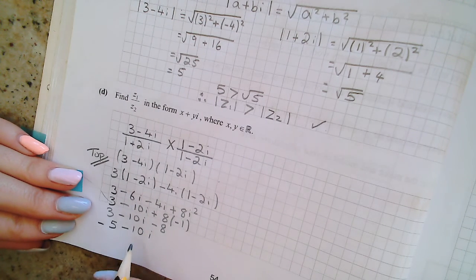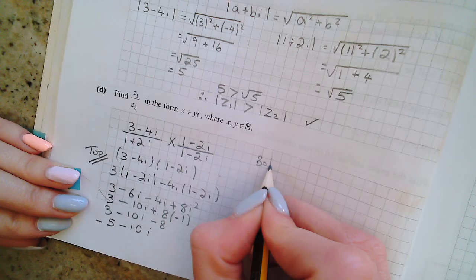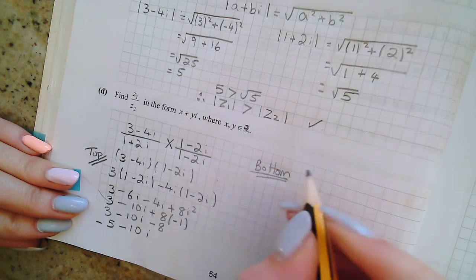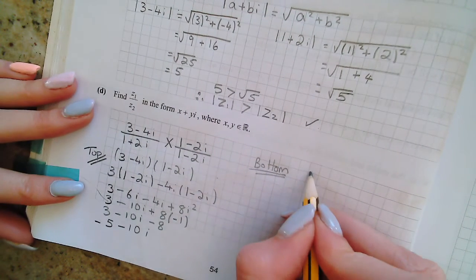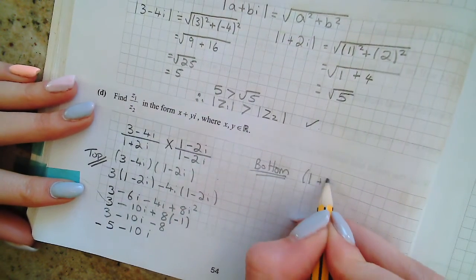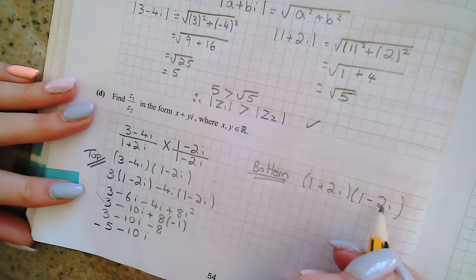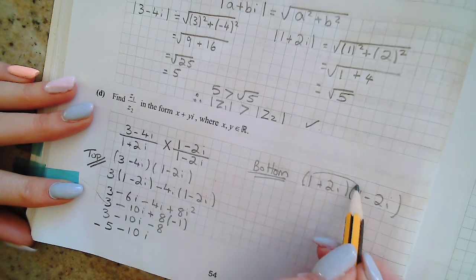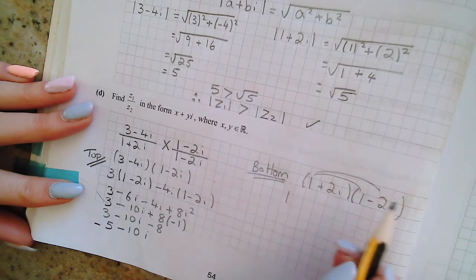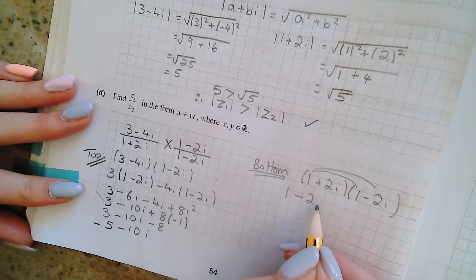So that's the top of the fraction. I'm going to do the bottom over here. So it's just multiplying. It's not hard, it is just quite a long question. So 1 minus 2i. I'm just going to multiply this the quicker method, just to show you a different way of doing it. 1 by 1 is 1. 1 by minus 2i is minus 2i.